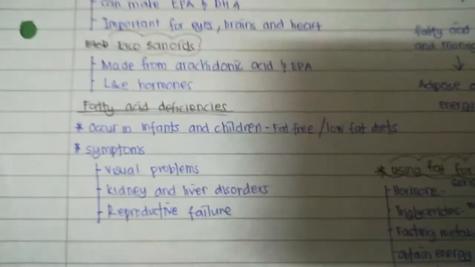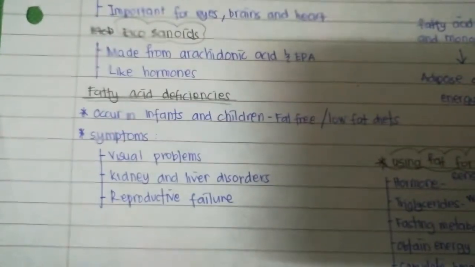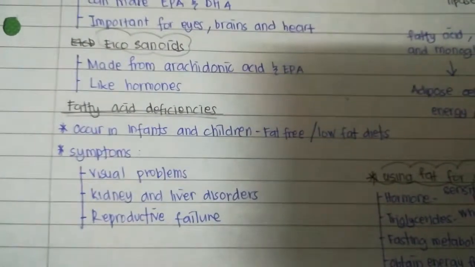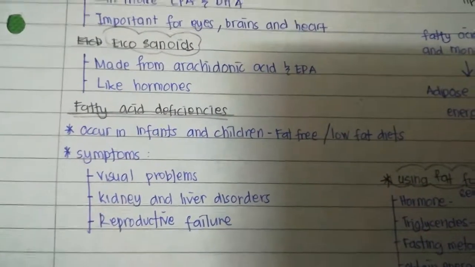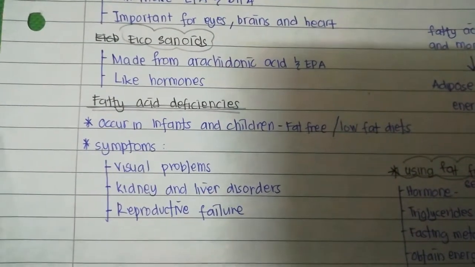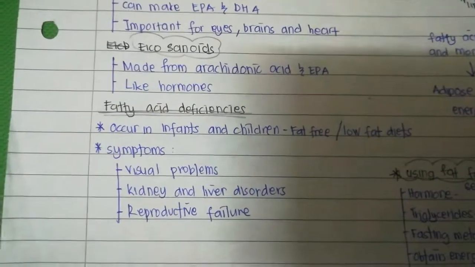Next is apa jadi kalau kita tak cukup fatty acid. Okay. Dia selalu berlaku kepada infants ataupun children. Macam orang yang tak cukup makan adalah selalu berlaku dekat South America. Simptomnya visual problems, kidney and liver disorder and reproductive failure, also sometimes masalah kulit.